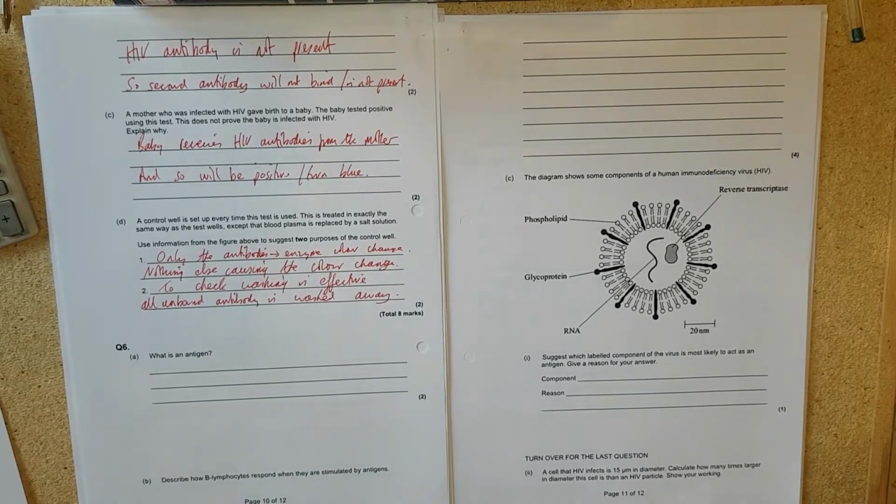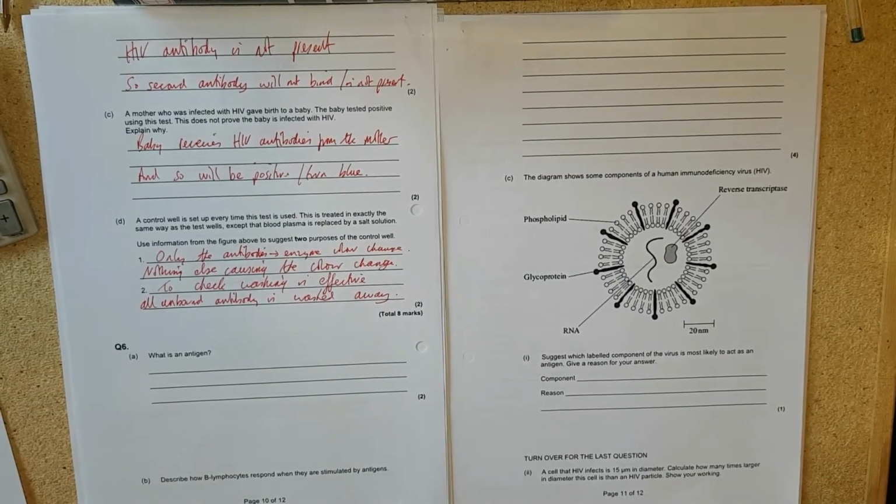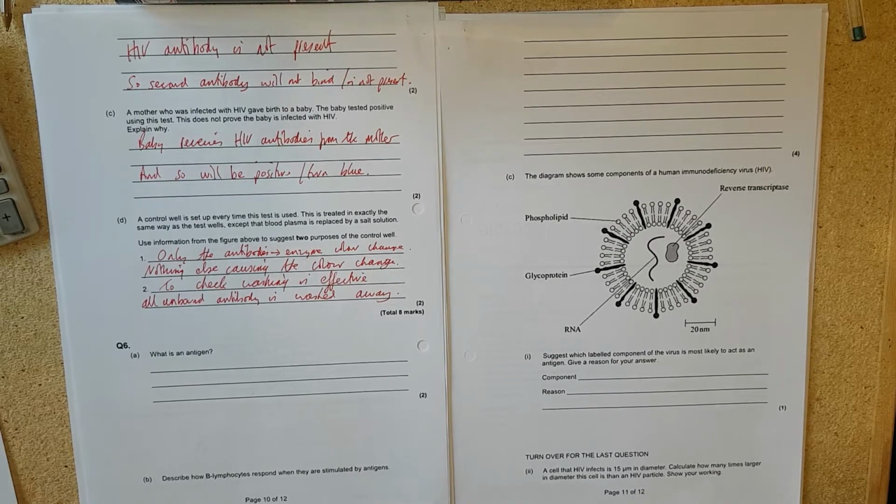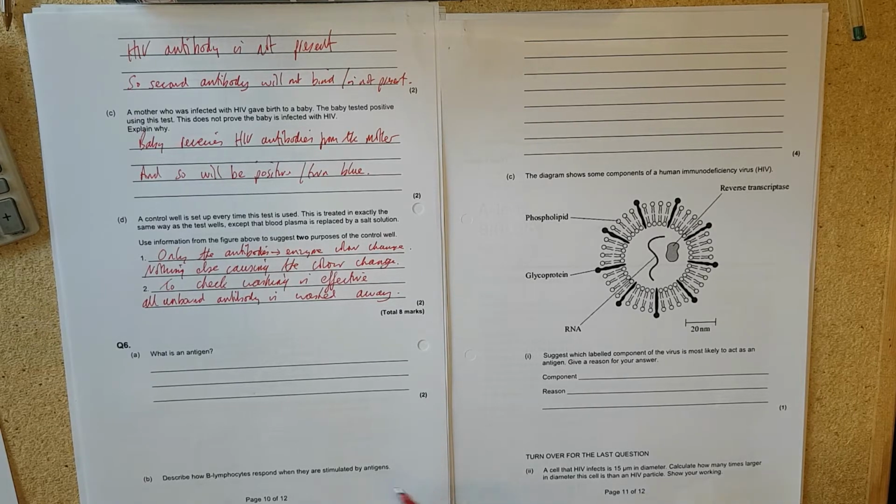Right, this is the last question, question 6 on your CAP5 test. What is an antigen? And this is just antibody generator. So which bit of the baddie goes on to provoke the immune response? And so we're looking for really, it's usually a protein or a glycoprotein or something like that. It's something that stimulates the immune response.